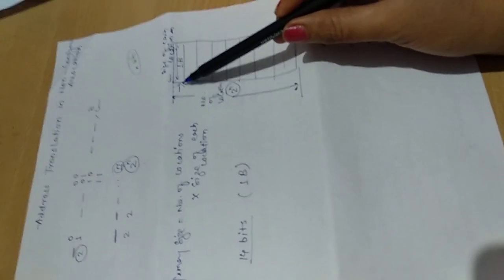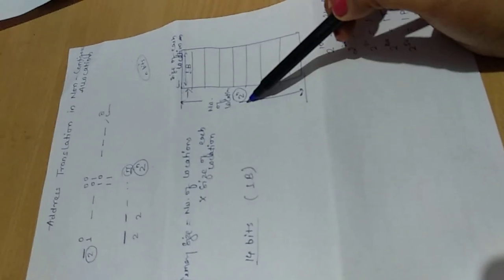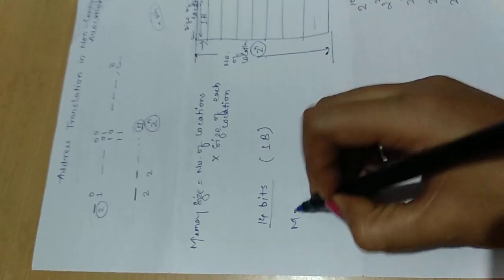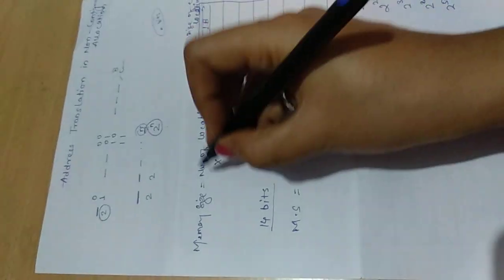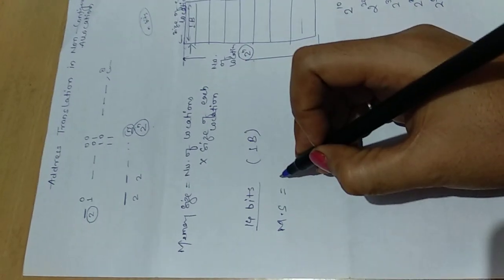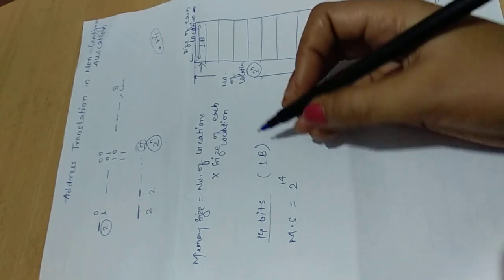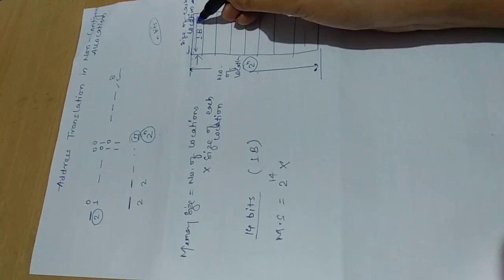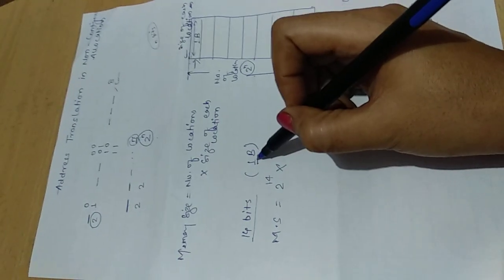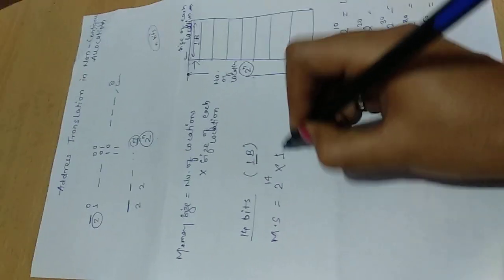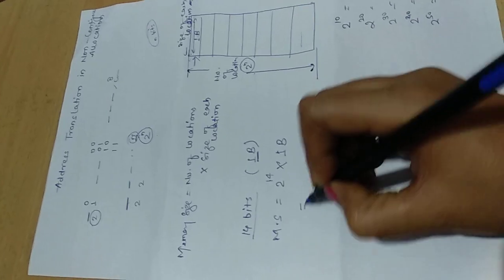So are you able to calculate the number of locations? Yes. How? We have to calculate the memory size, which is equal to the number of locations, which is 2 to the power 14, into the size of each location. And what is given? The system is byte addressable, that means 1 byte.